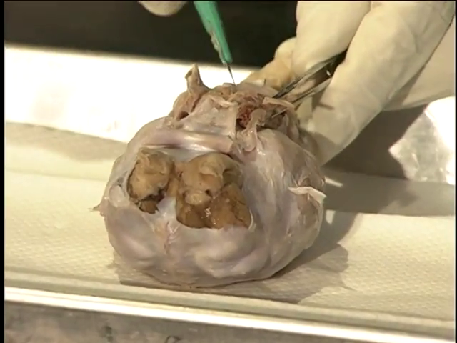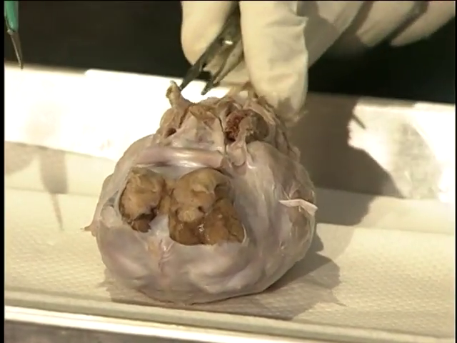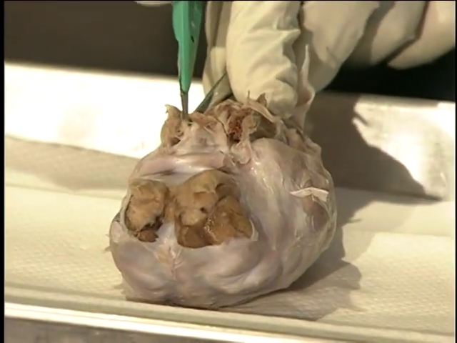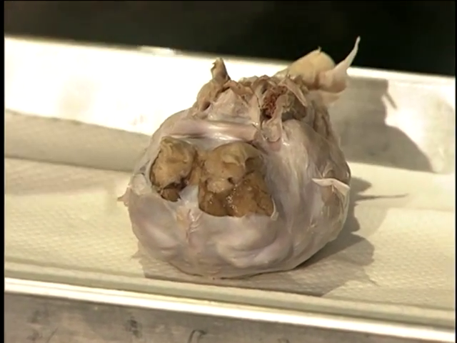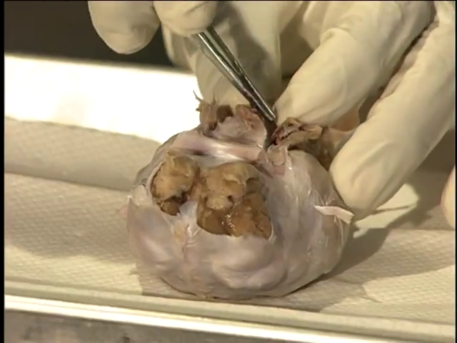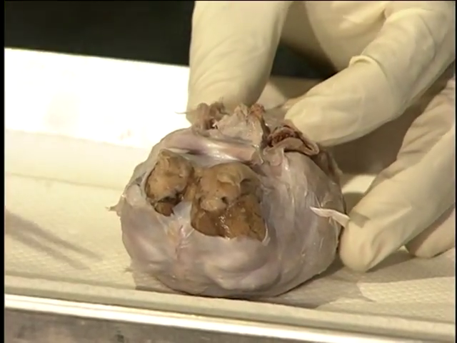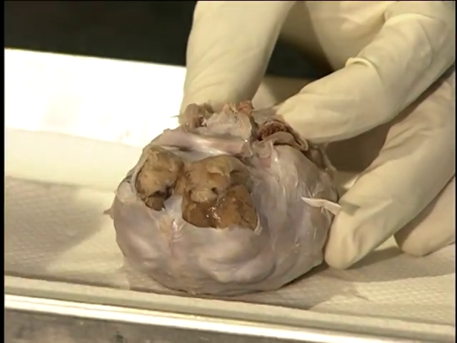To help us better see the pituitary gland, we will remove the capillary bed surrounding it. And this is the pituitary. The pituitary gland helps to control the release of chemicals throughout the body. We call some of these chemicals hormones.